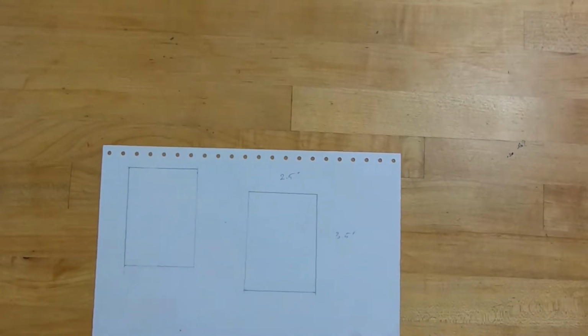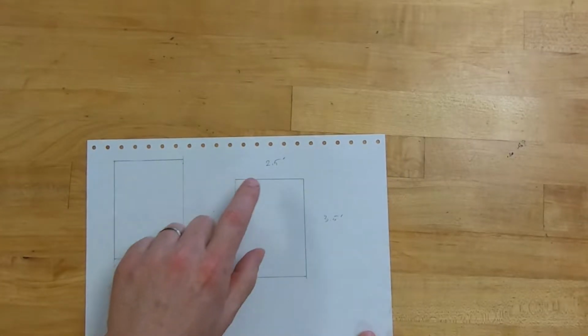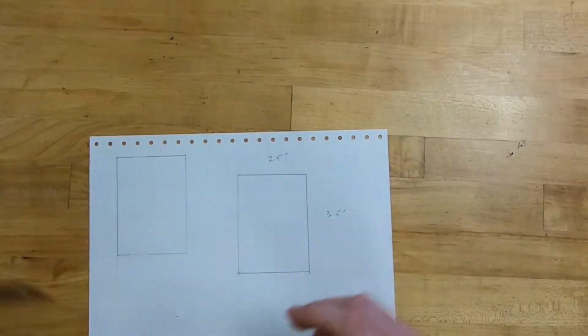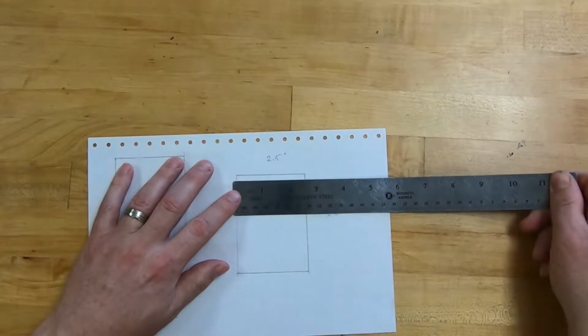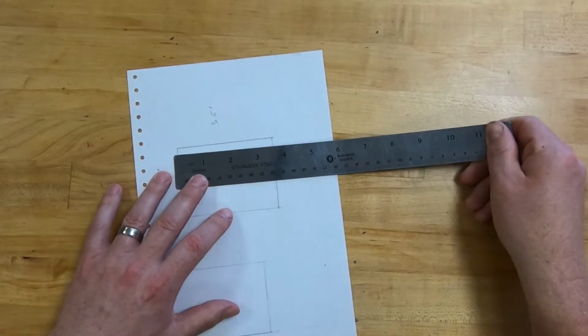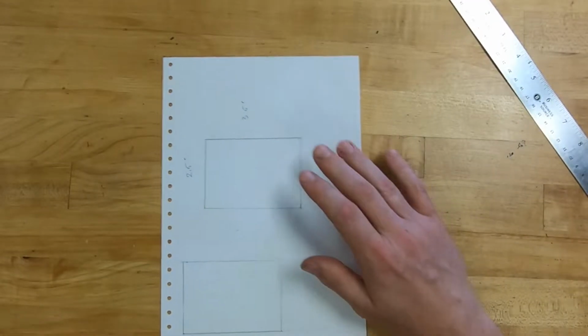Now, in order to do this, we're going to do some thumbnails. Although with this, we need to be a little more precise than what we usually are when we do a thumbnail. We want to make our rectangles 2.5 inches across the top, and we want to make them 3.5 inches down the side. And the reason for this is that is the size of a standard playing card. So we want to kind of get a feel for how these are going to look.